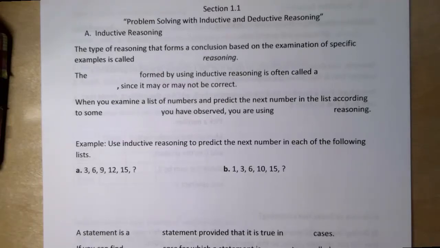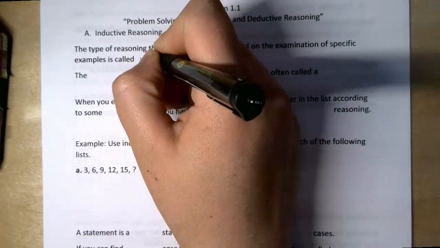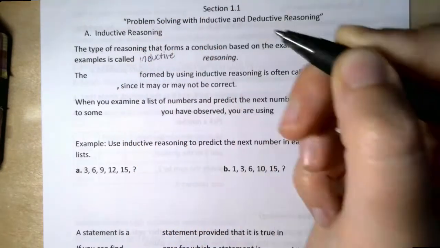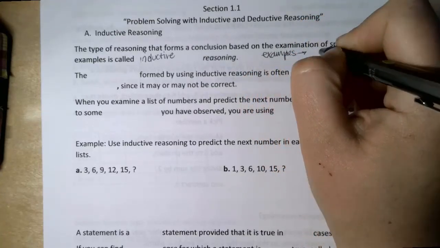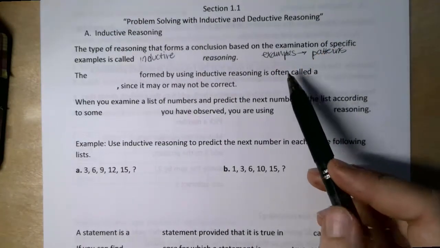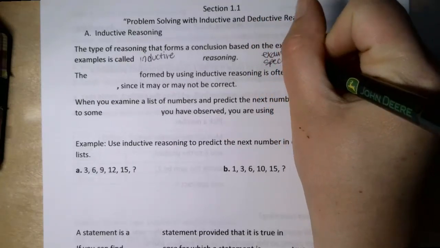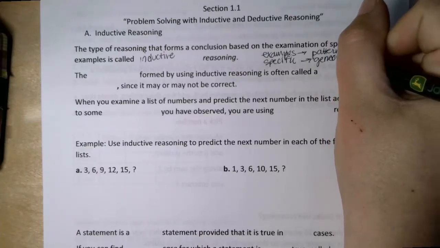The type of reasoning that forms a conclusion based on an examination of a specific example is inductive reasoning. So here we go from an example to a pattern. Okay, so this is an example to patterns, or as some people would tell you, specific to general. Okay, is inductive reasoning.